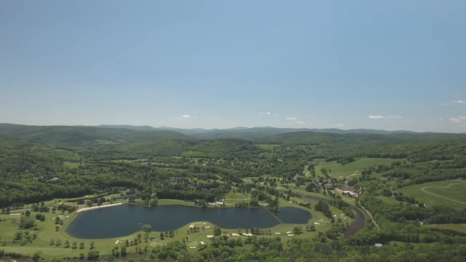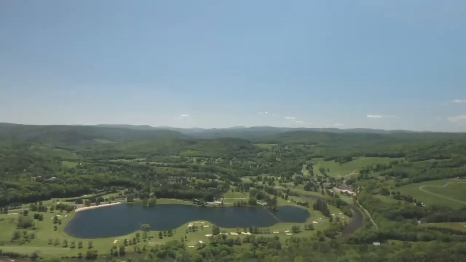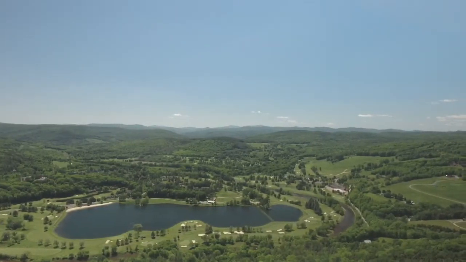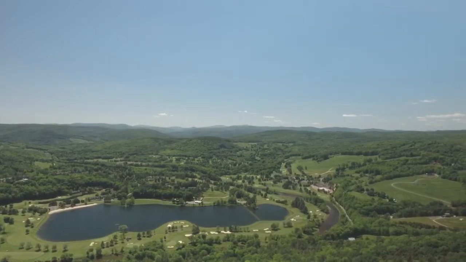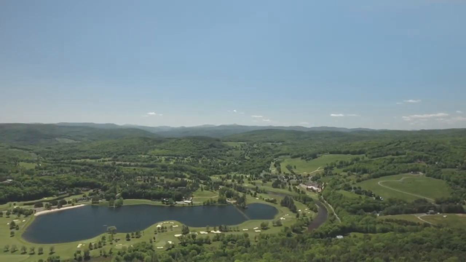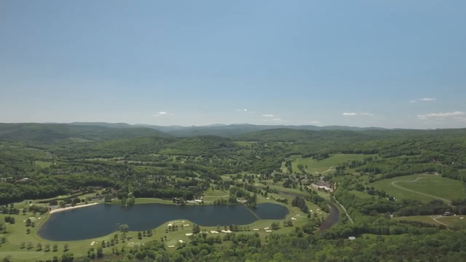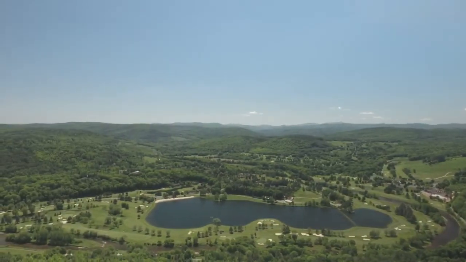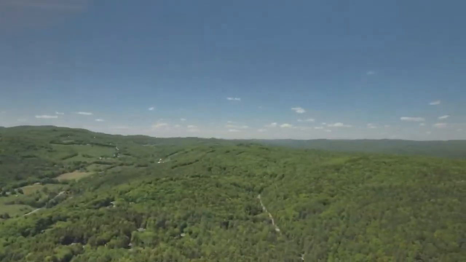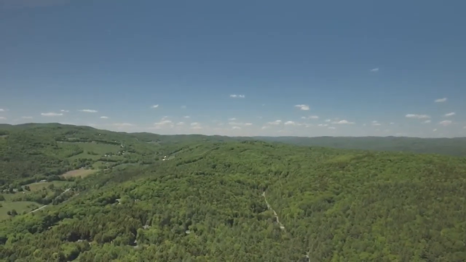Although 30 frames per second, when you slow that down, it's not going to look that great. Let's see if I can find it.